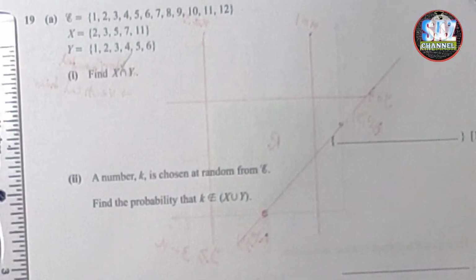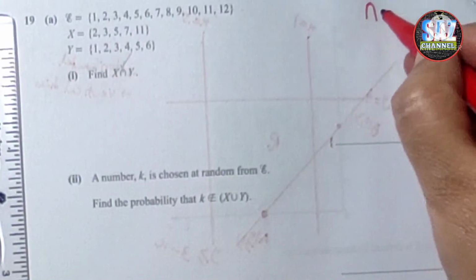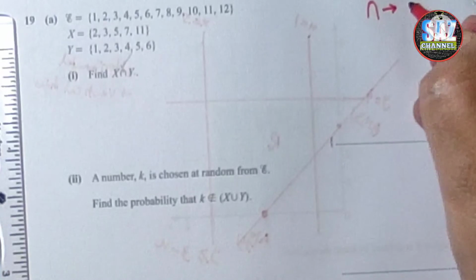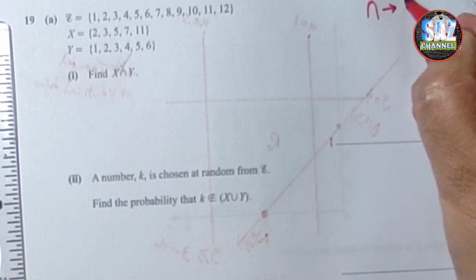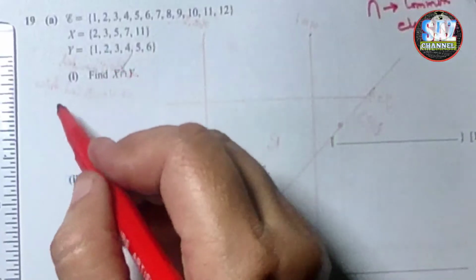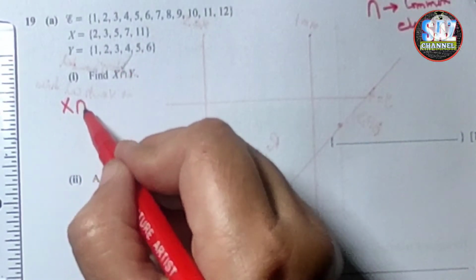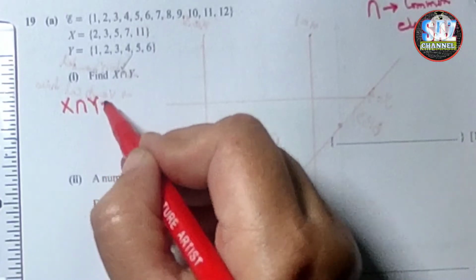It's really important to understand the meanings of symbols and terms before going to your O-level examination. Intersection, you upside down, means common elements only. So it means that we have to find the common elements of X and Y. Let me write the question X intersection Y.